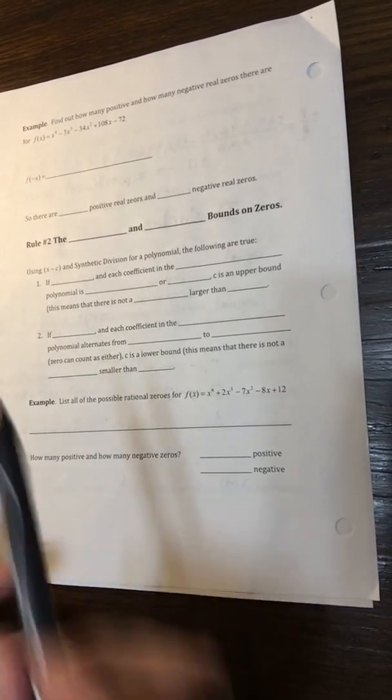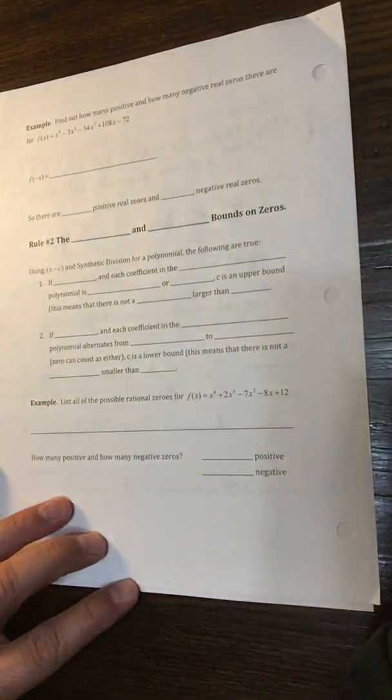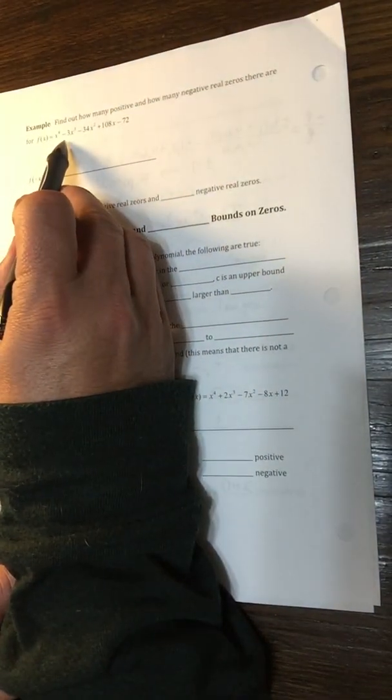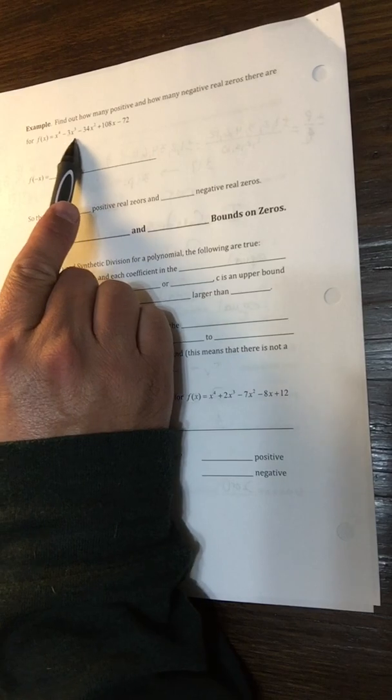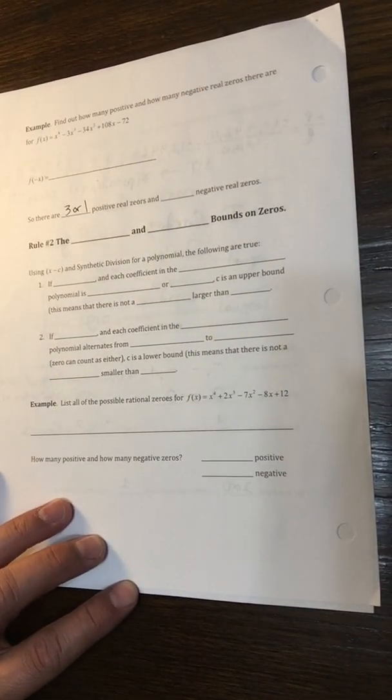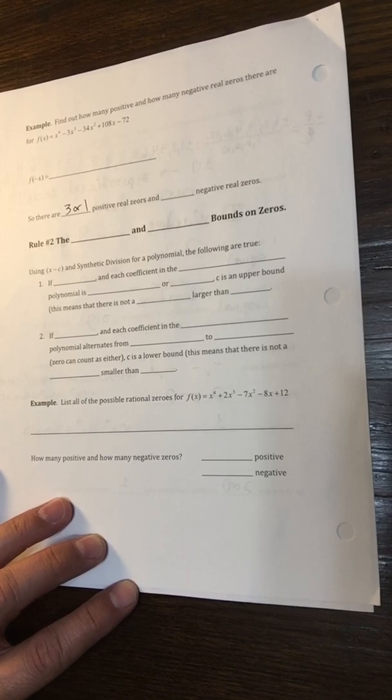Okay, here's an example. Find out how many positive and how many negative real zeros there are for this function. Well, for the positives, there's one sign change right there from positive to negative. There's a second sign change and a third sign change. So there are three or there is one positive real zero. So if I start looking at the positives, I'll definitely find one.